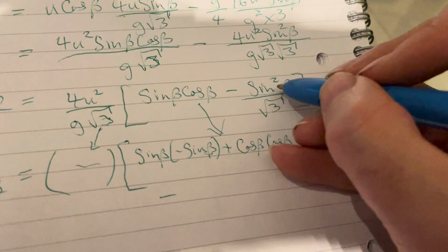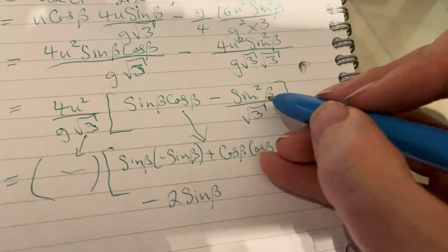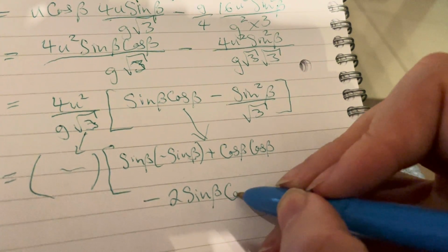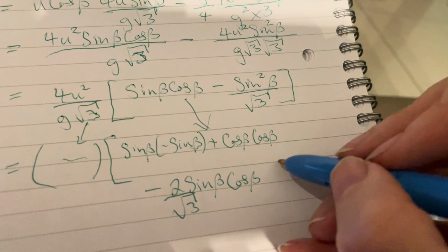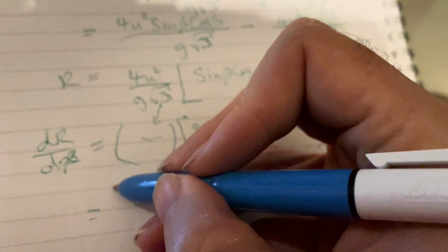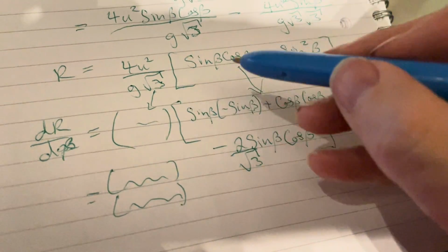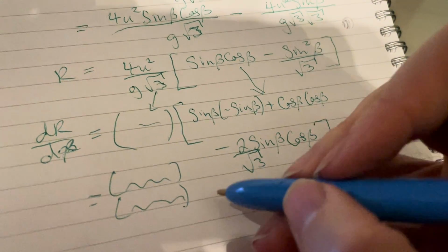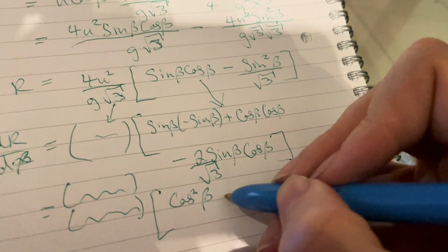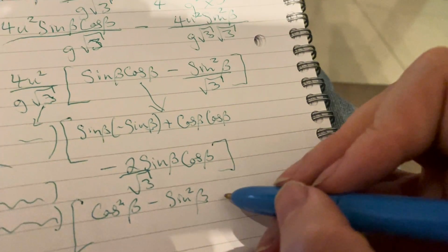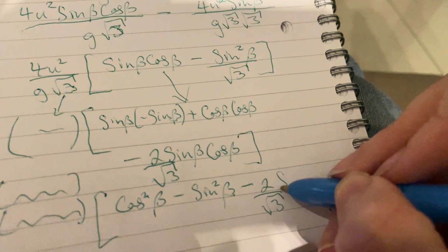And this guy is twice sine beta by the differential of sine beta, so that's cos beta over root 3. Okay, right. So it's equal to that. And the reason I'm not worrying about that factor is because I know when I'm setting that to 0, that's not going to count anyway. So that is cos squared beta, that bit, minus sine squared beta, minus 2 over root 3 sine beta cos beta.